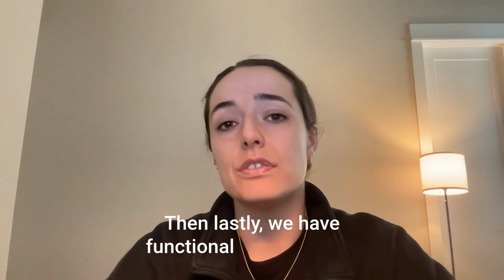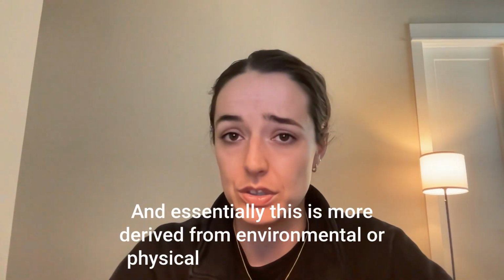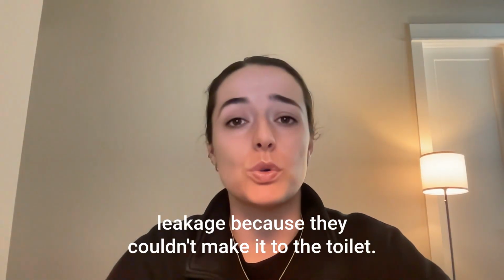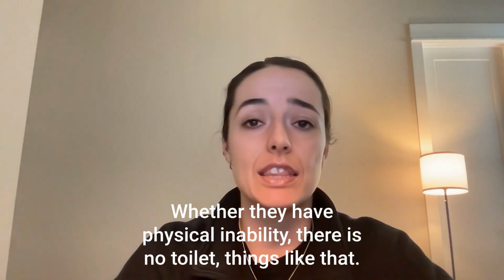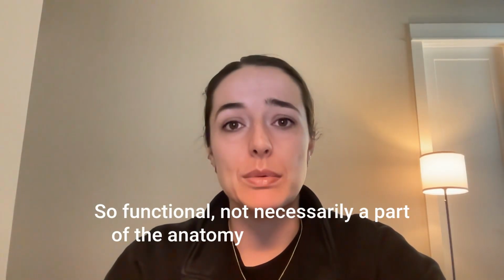Overflow. Then lastly, we have functional incontinence. And essentially, this is more derived from environmental or physical barriers to toileting. So an example of this could be someone experienced leakage because they couldn't make it to the toilet, whether they have physical inability, there is no toilet, things like that. It's more from a functional aspect. There is some sort of barrier that is preventing them from being able to go to the restroom and make it in time. So functional, not necessarily a part of the anatomy that I mentioned at the beginning of this session, an issue with that per se.